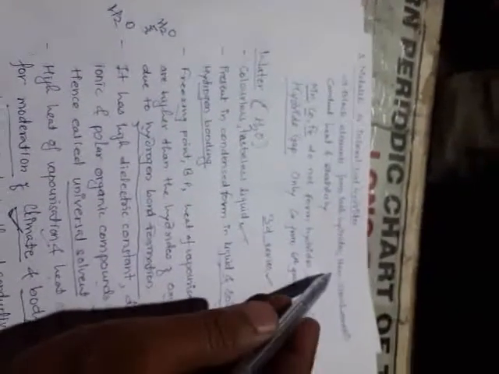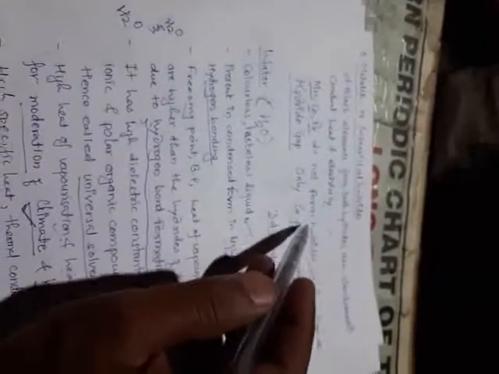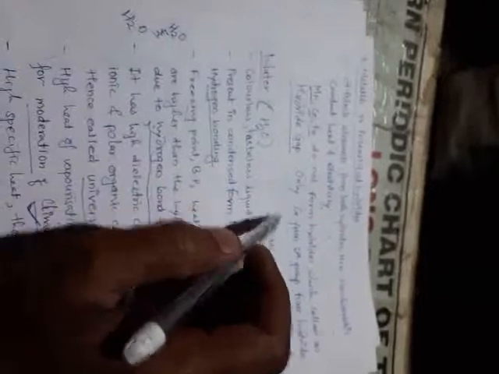Then the third type we discussed is metallic hydride. D block elements form such kinds of hydrides, which are non-stoichiometric in nature. Some of them are stoichiometric also, some are non-stoichiometric. They are good conductors of heat and electricity. There is a hydride gap in the d block elements, and the elements are Mn, Fe and Co. They do not form any hydrides, so it is called the hydride gap.